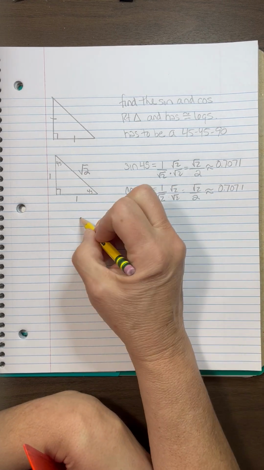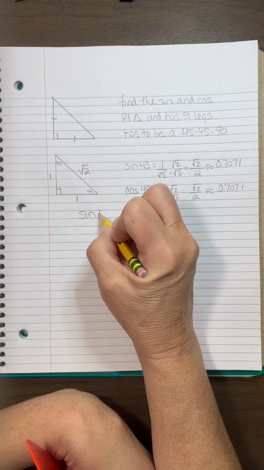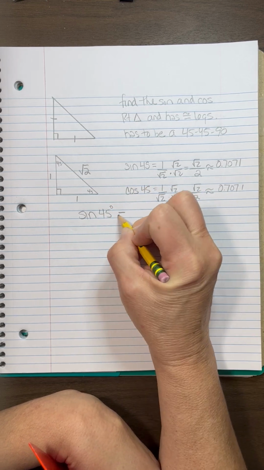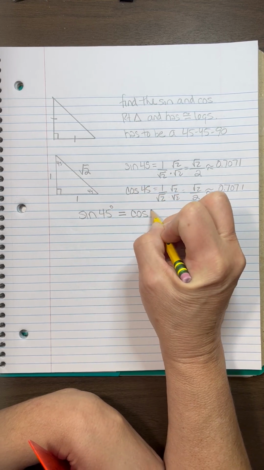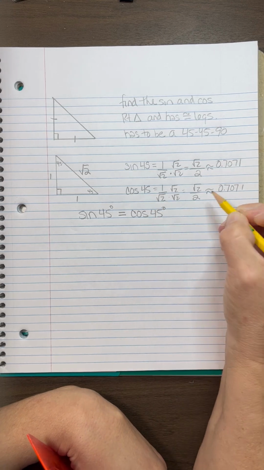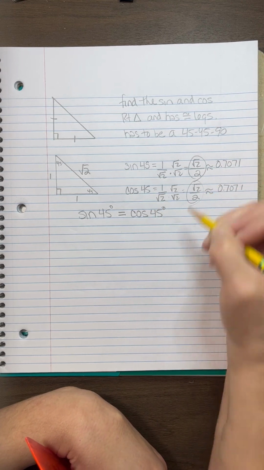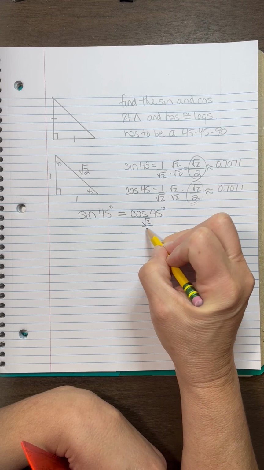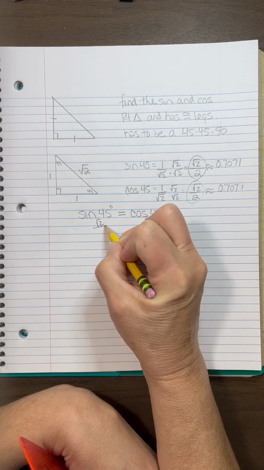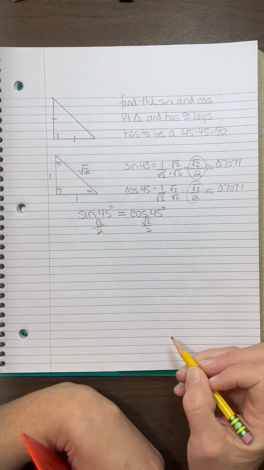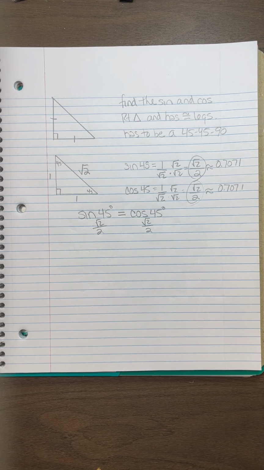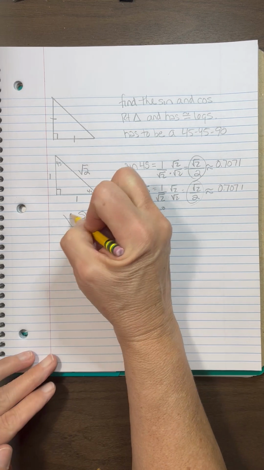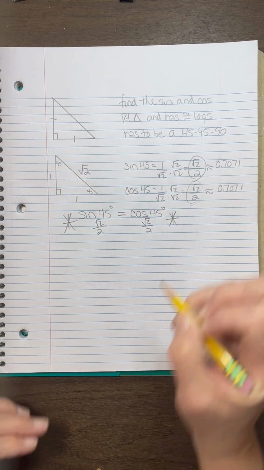So what can we memorize? The sine of 45 degrees equals the cosine of 45 degrees. And I would definitely remember that in radical form, it's square root of 2 over 2. And that's what I would memorize. You can always figure out the decimal part of it if you need it. Okay, so memorize that for sure.